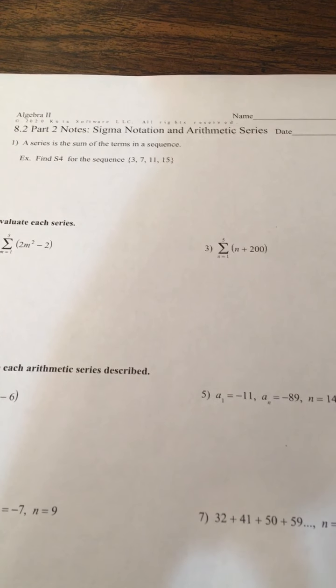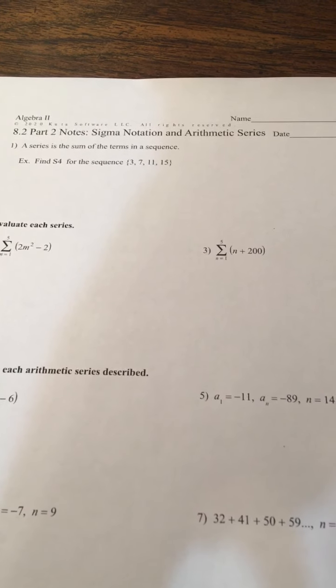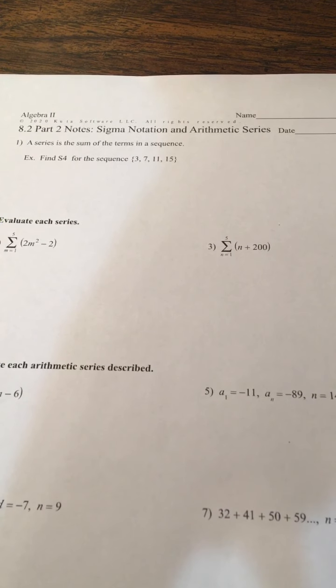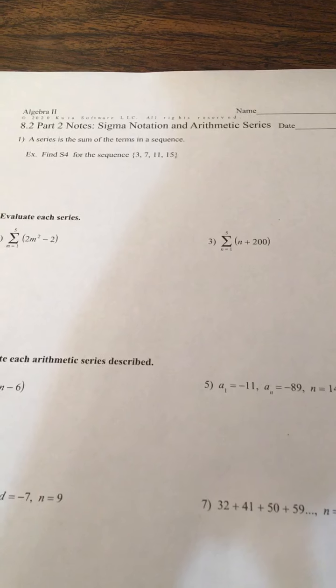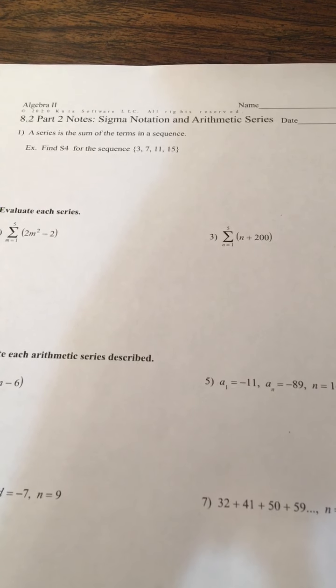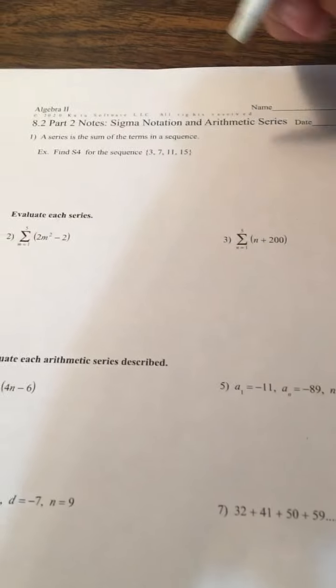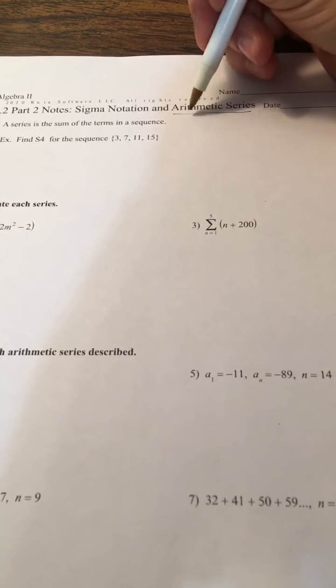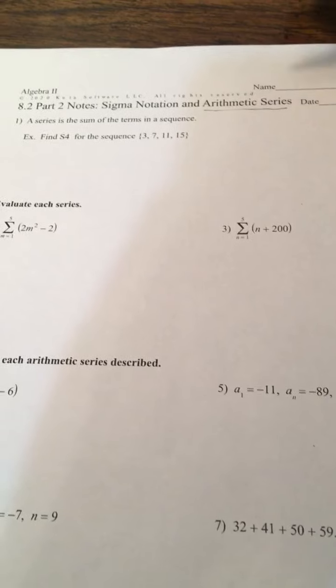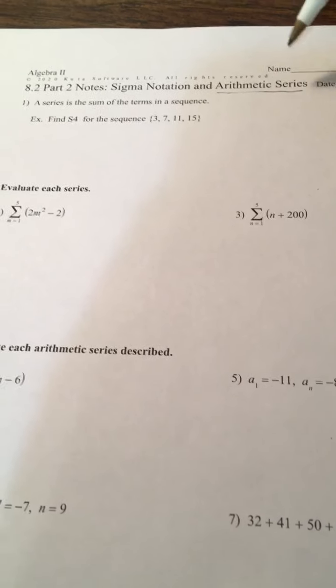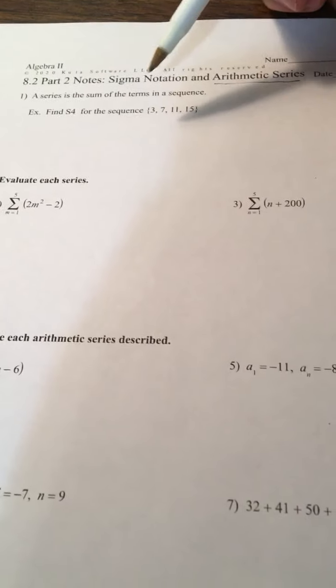Last time, we were learning about arithmetic sequences. Remember, it's arithmetic if you could add or subtract the same common difference each time to get the next number in the list. So that was arithmetic sequences. Today we will be learning about arithmetic series. Now, a lot of people think a sequence and a series are the same thing, but they're not. A sequence is a list of numbers. A series is the sum of that list of numbers.